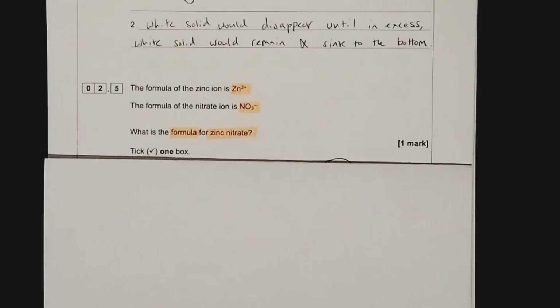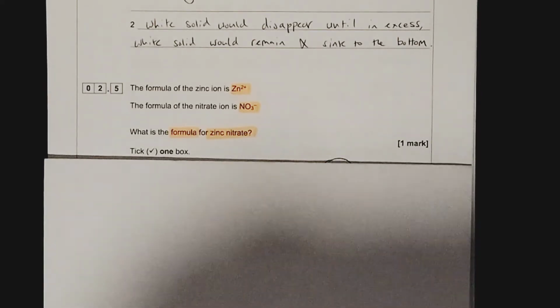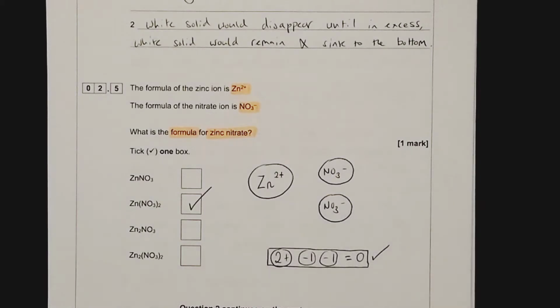This final question is an ionic formulae question. We're told the formula of zinc ions is Zn2+, the formula of nitrate polyatomic ions is NO3-. We're asked to work out the formula of the compound zinc nitrate. So, the way to solve an ionic formulae question is to consider that the compound needs to have no overall charge. So if the zinc ions are 2+, and each of the nitrates is -1, how many nitrates will we require to completely cancel out that 2+ charge?